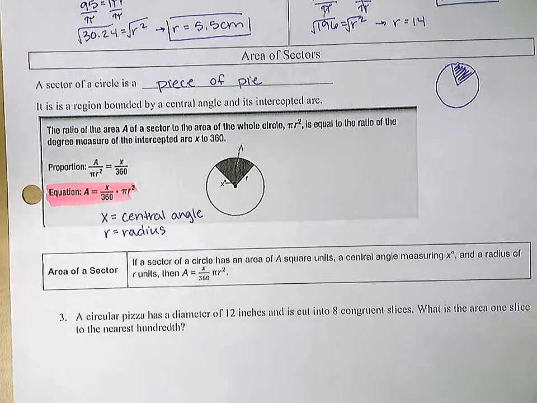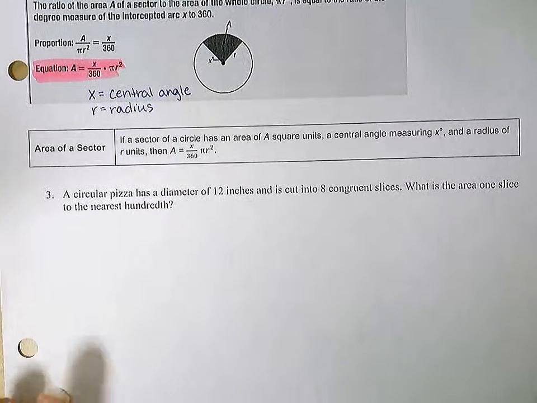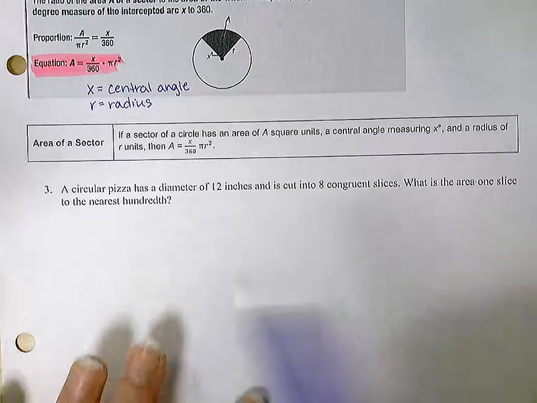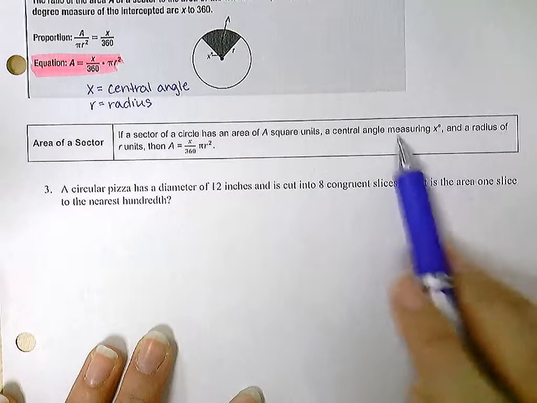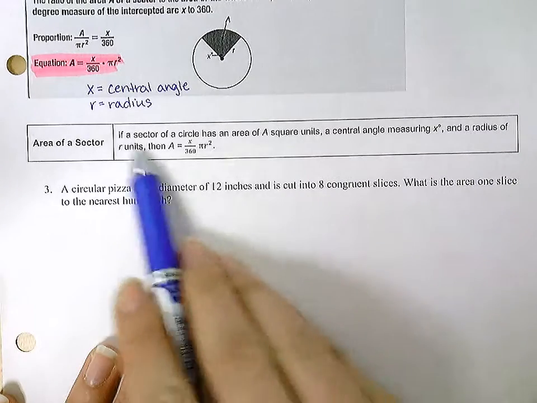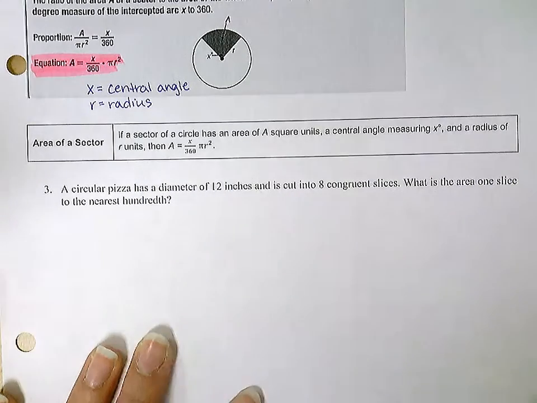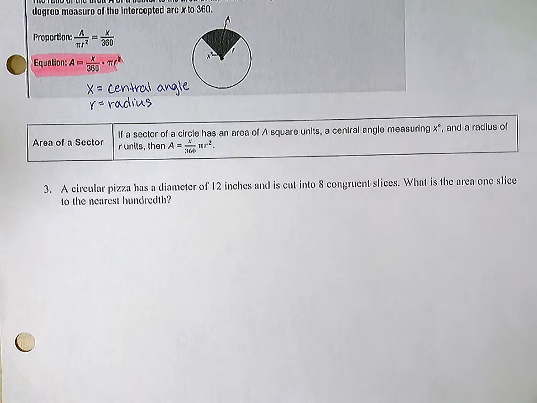So I'm going to go over our first example here. This is just explaining again what each piece is. Central angle is x and a radius of r, and you're using this formula. A circular pizza has a diameter of 12 inches and is cut into 8 congruent slices. What is the area of one slice to the nearest hundredth?